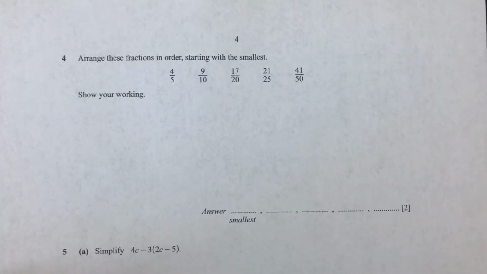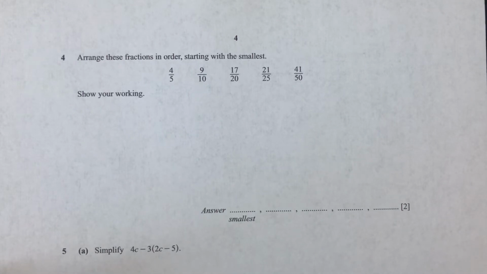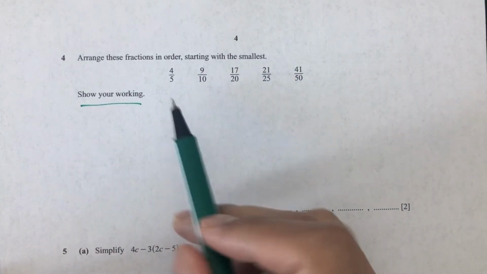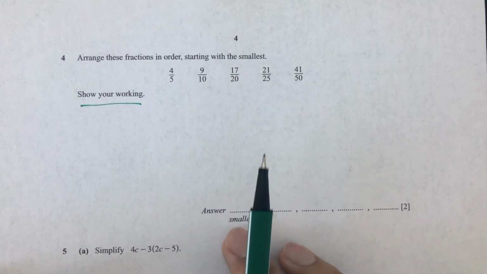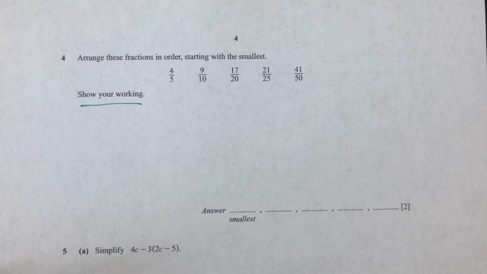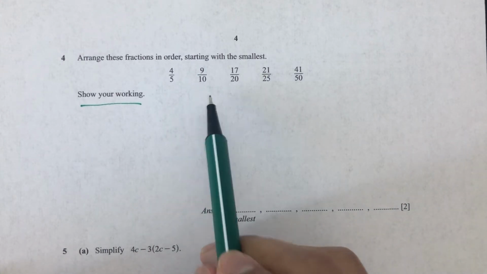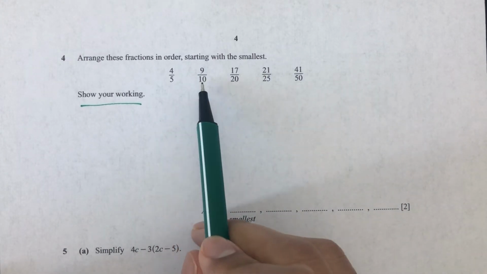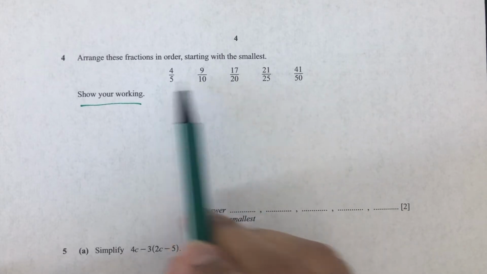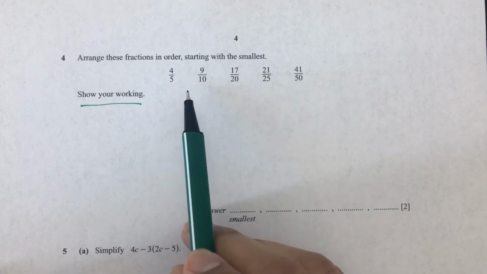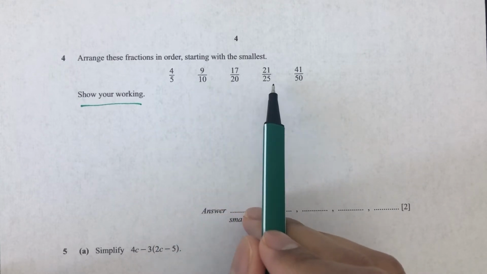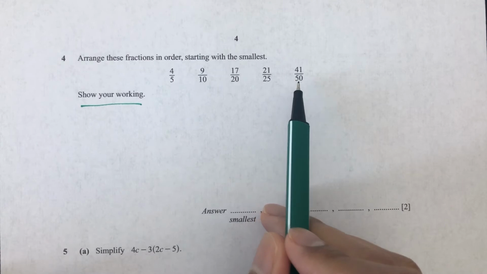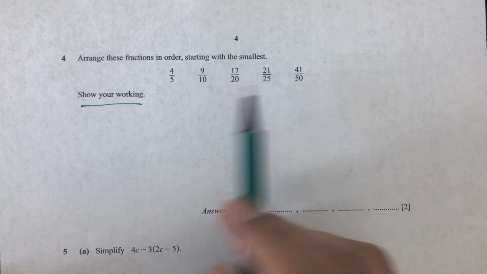Question number 4. Arrange these fractions in order, starting with the smallest. Show your working. We have 5 fractions and we have to rearrange them, beginning from the smallest. The first thing we realize is that the denominators are all different, so we can first convert them to the same denominator. We can choose a number that they are all multiples of. So I will choose 100.